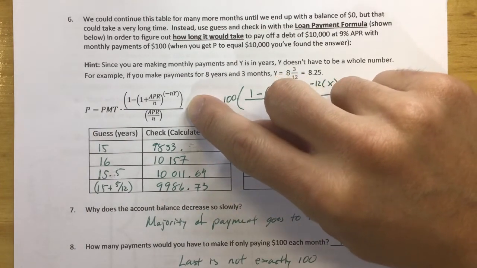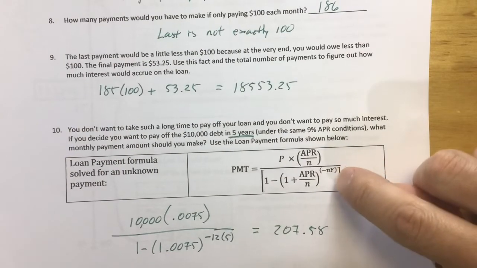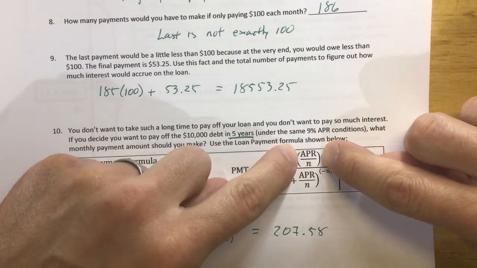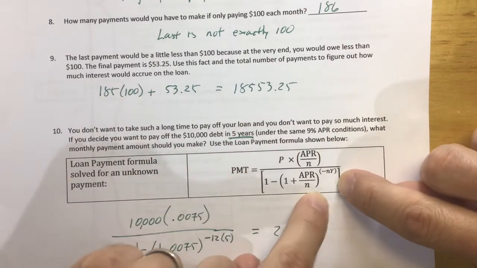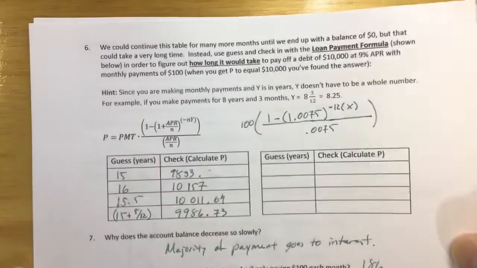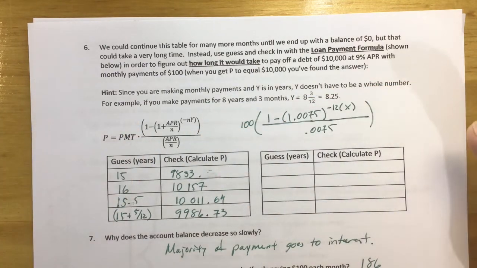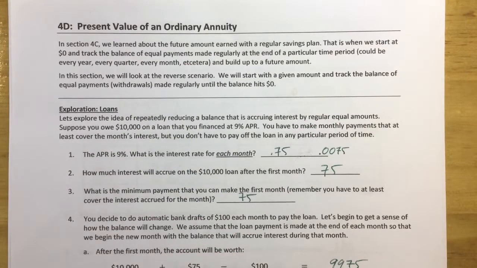And the fractional part of this, if you take a look here, is pretty much the reciprocal. See, the APR over N is going to move to the bottom, and all of this with the 1 minus, etc., goes up to the top. Right, there it is at the top, and then the APR over N there. Okay. All right, so let's go ahead and start doing some of the problems that are in 4D.